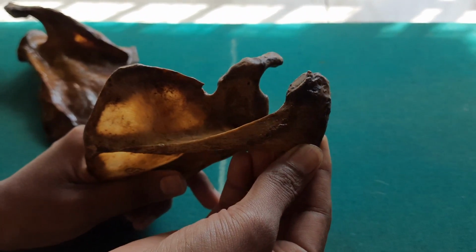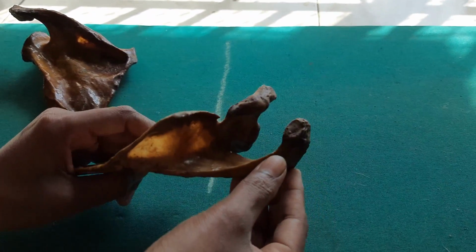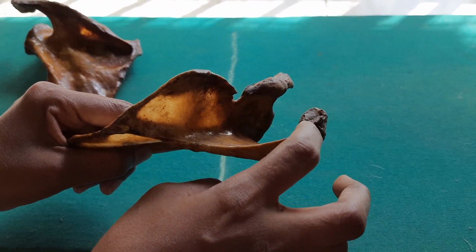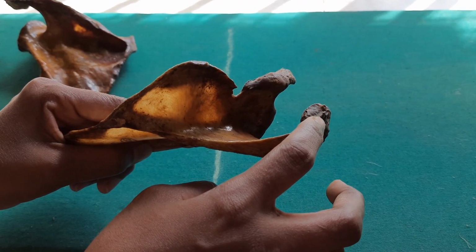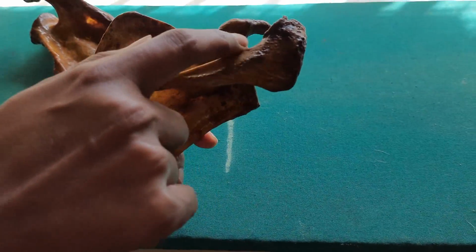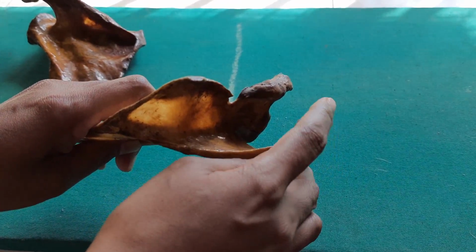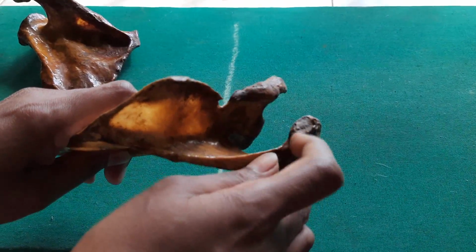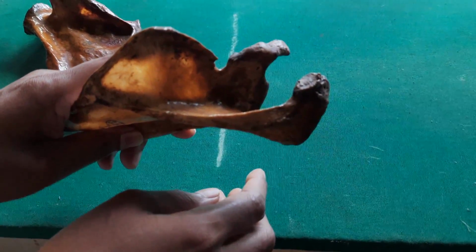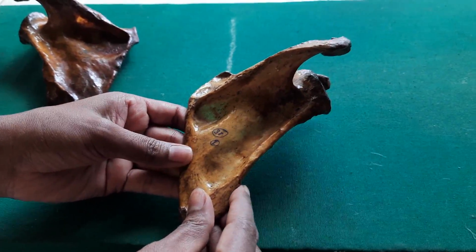If you see along the medial border, there is a facet. See this? The facet is there. This is for the articulation of the clavicle, forming the acromioclavicular joint. So on the medial border of the acromion process there is a facet for the articulation of the lateral end of the clavicle, forming a joint called the acromioclavicular joint. So that finishes the scapula.